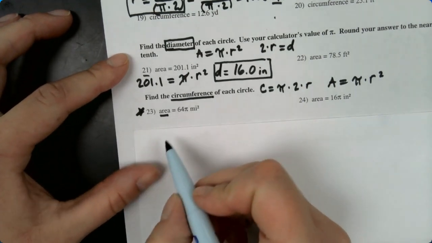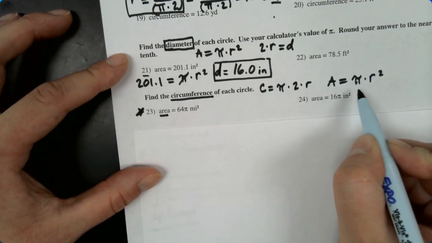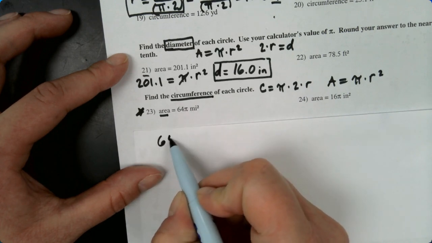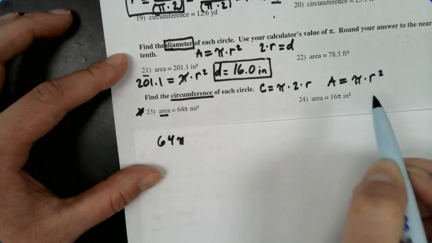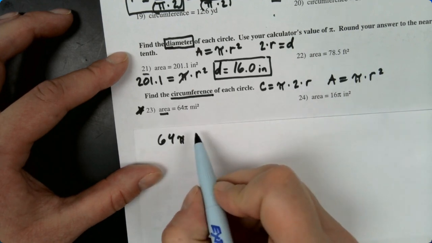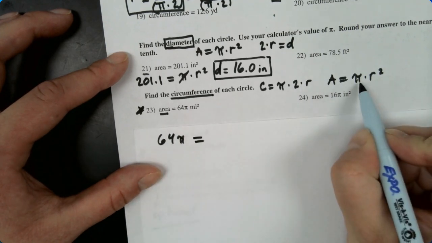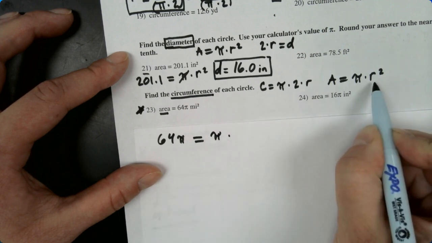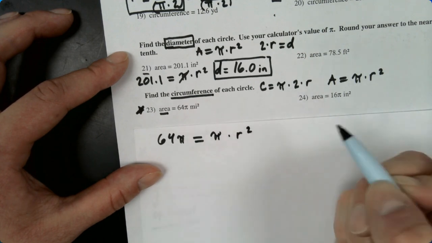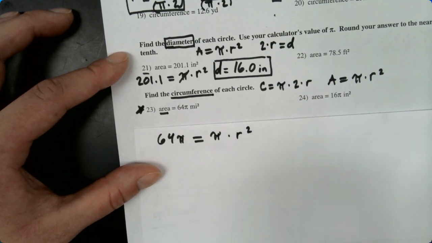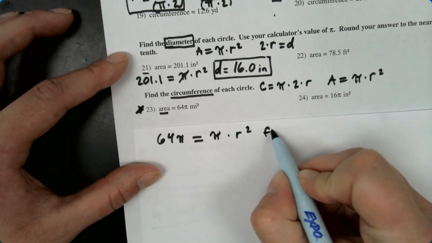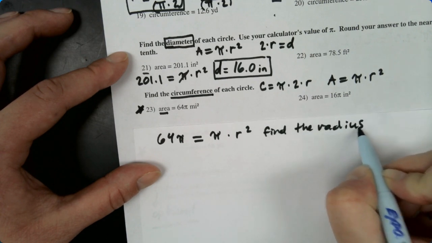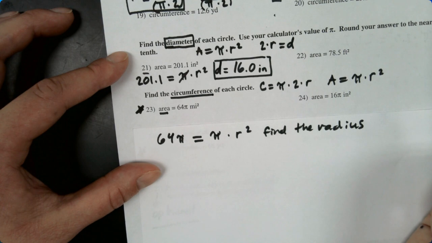Okay, so we have this equation. We're going to use this equation first. So we've got area, 64 times pi, that's the area. So we're good there. Okay, equals pi times the radius squared. So I'm setting this up because I need to find the radius. Does that kind of make sense?